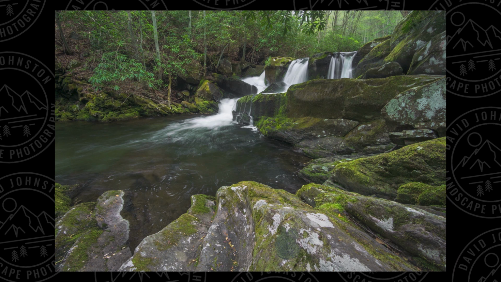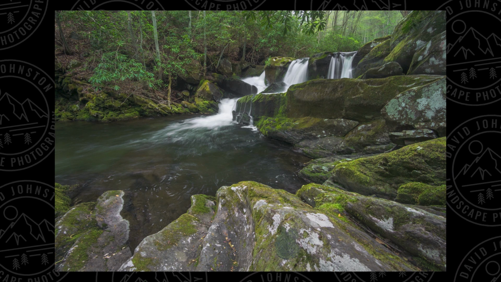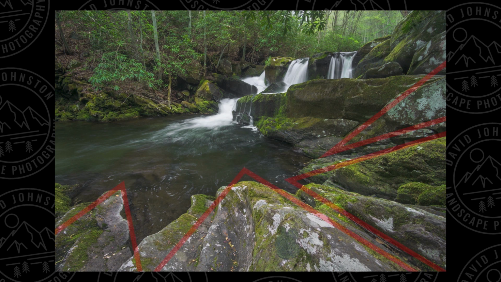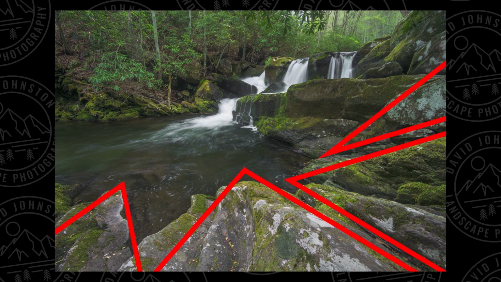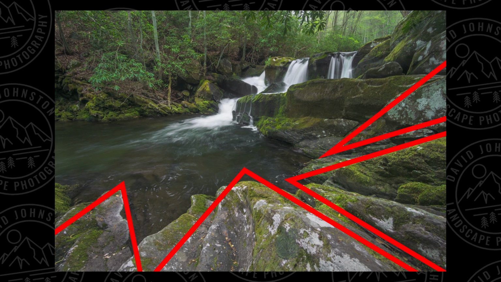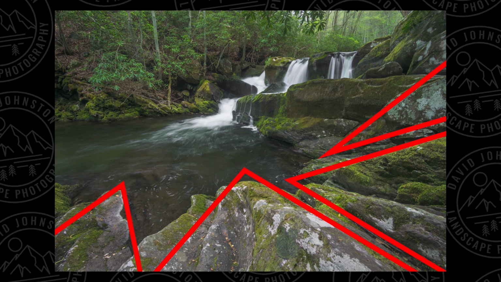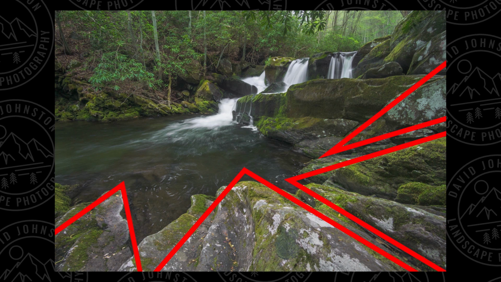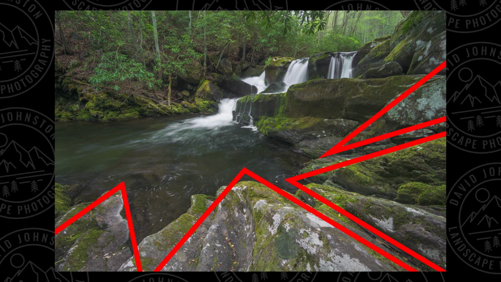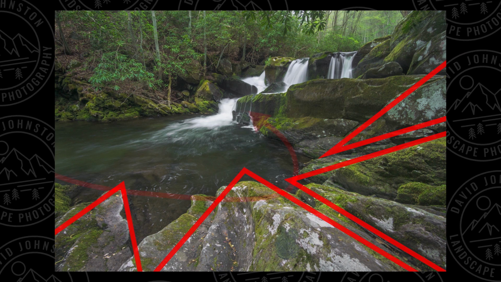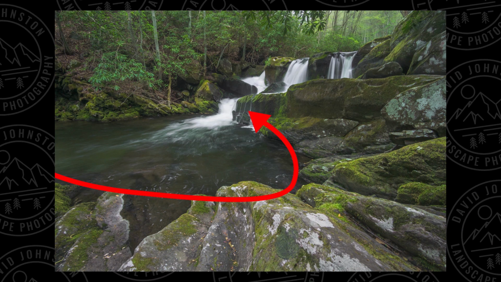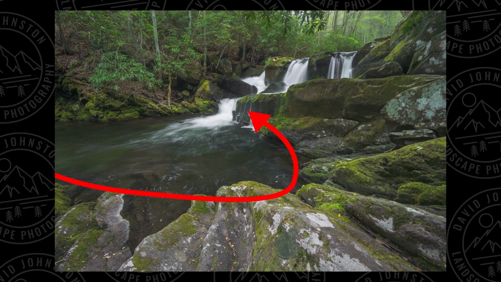Well, let's look at it in terms of throwing shapes over top of this waterfall. When I do that, you can see the amount of triangular patterns that are showing up within this scene, and we also have a really prominent curve to the overall composition that leads the viewer's eye naturally from one side of the frame to the other.